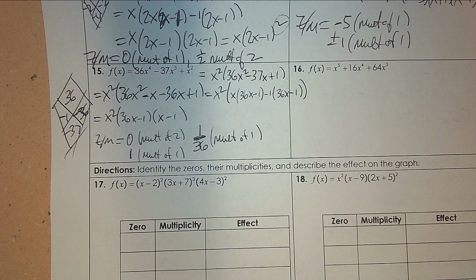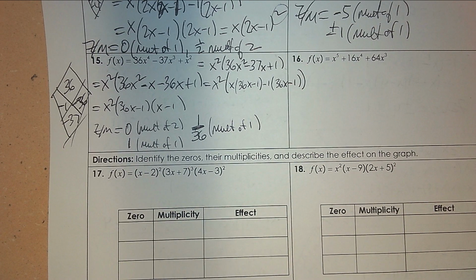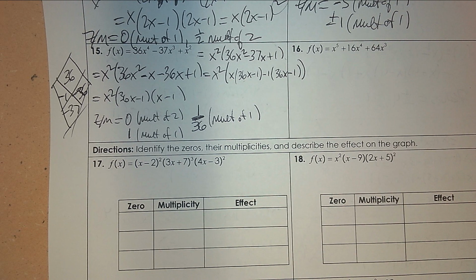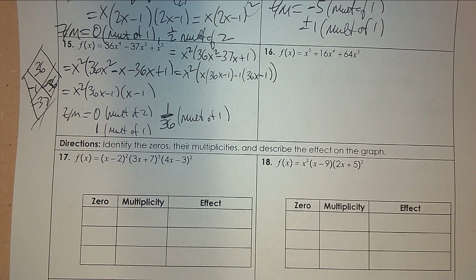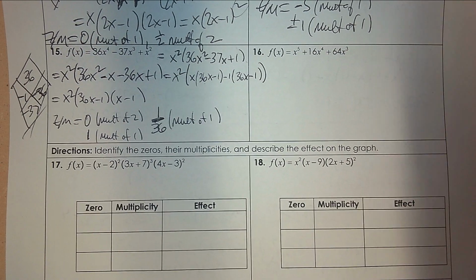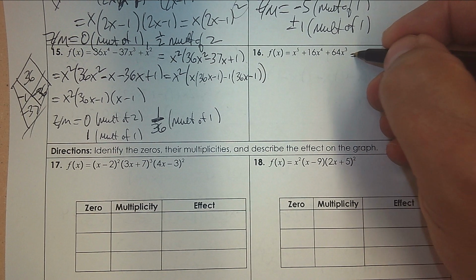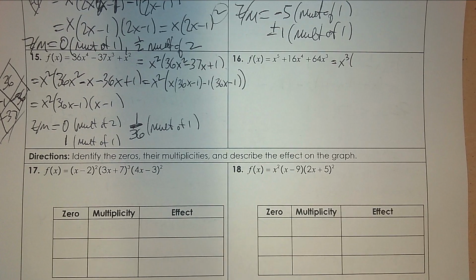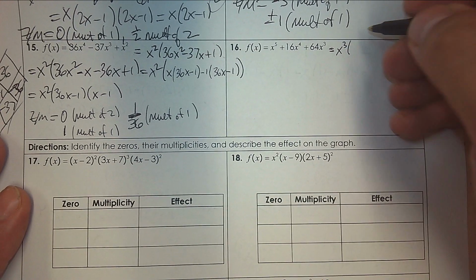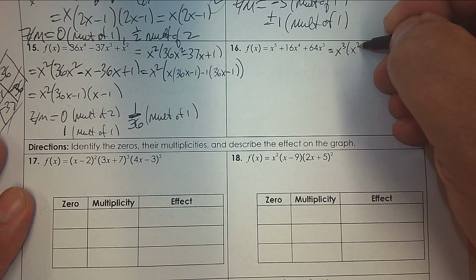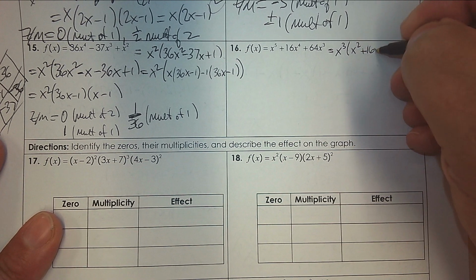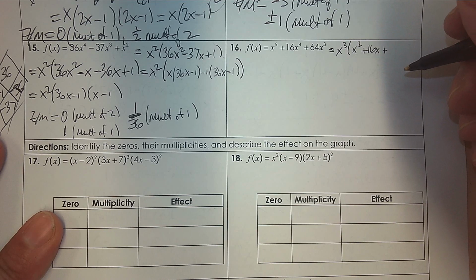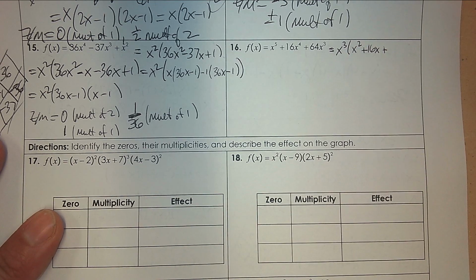All right. Sixteen. Factor out what's in common. So they have an x cubed. They all have at least 3 x's multiplied. Divide, that gives you x squared plus 16x plus 64.